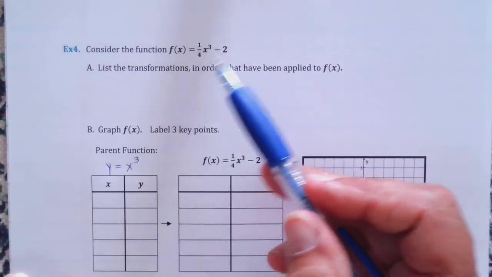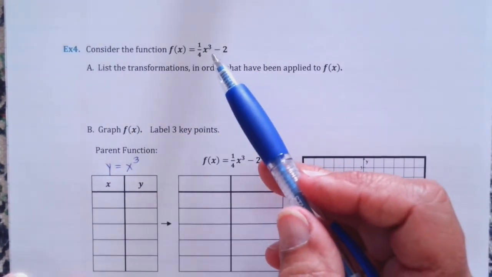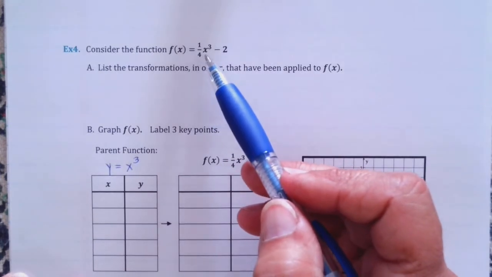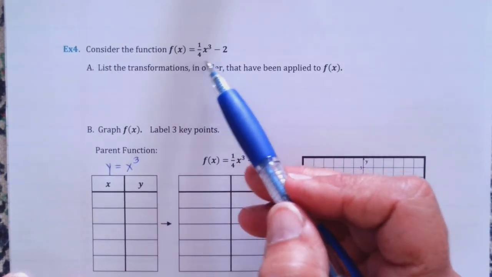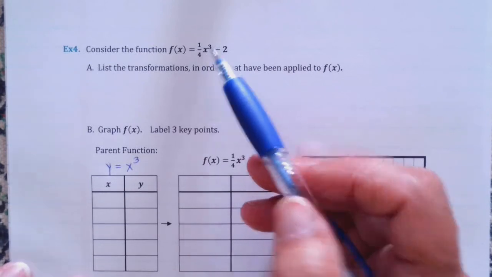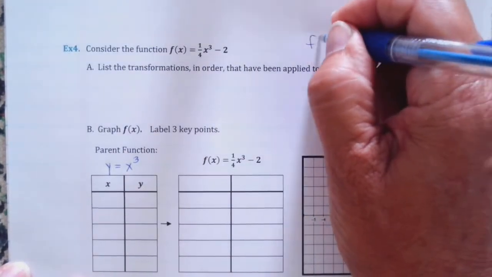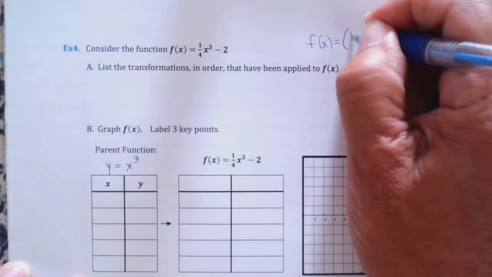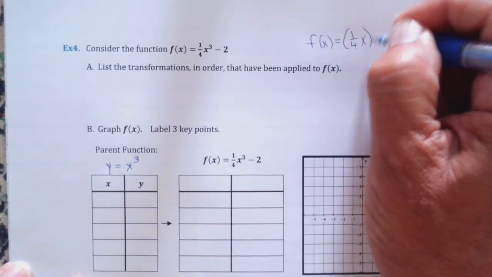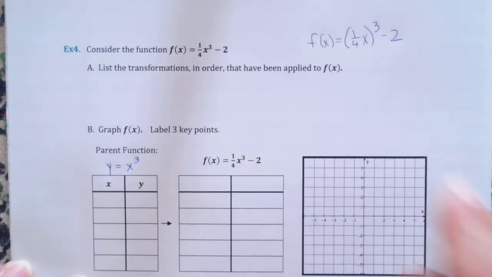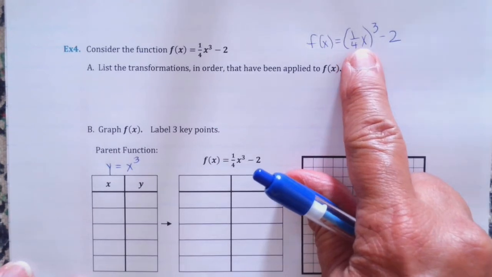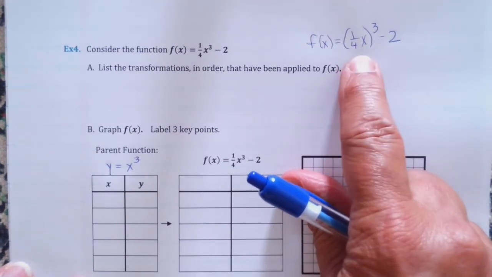Okay? Transformations. Now, here's the thing. To be in with x, in this case, there would have to be parentheses. So this right here, this would be the 1/4 would be inside with x, and it would affect x.